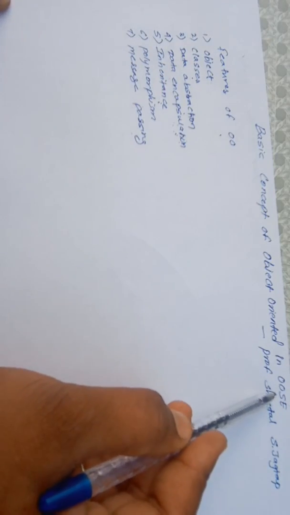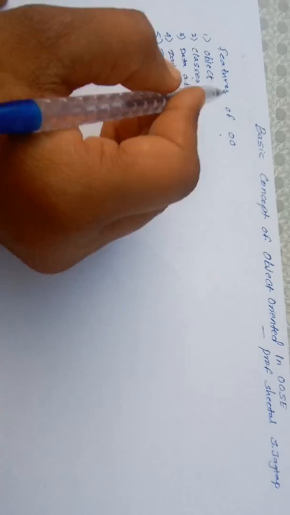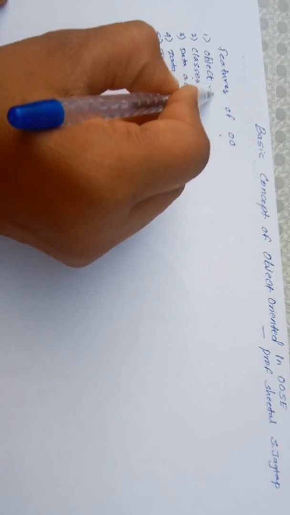These features are used in object-oriented software engineering. We will discuss in this session two concepts, that is object and class. First of all, we will see class.